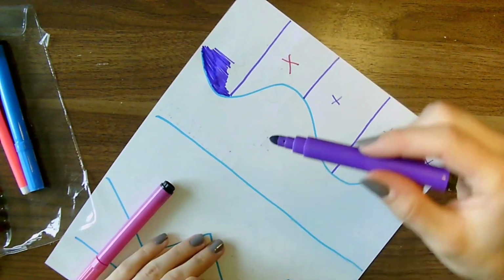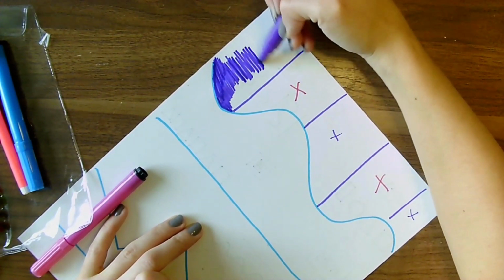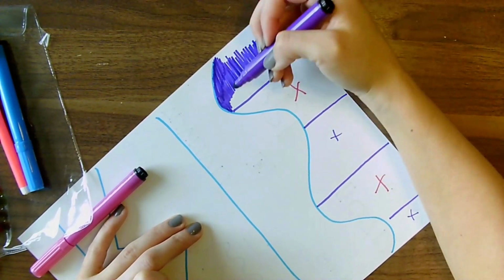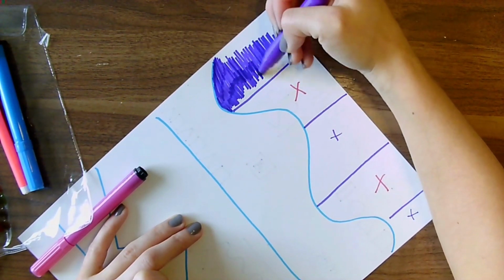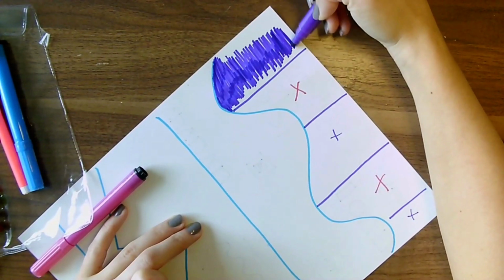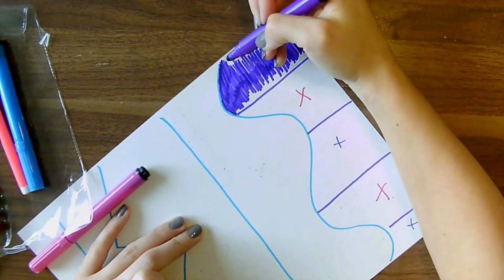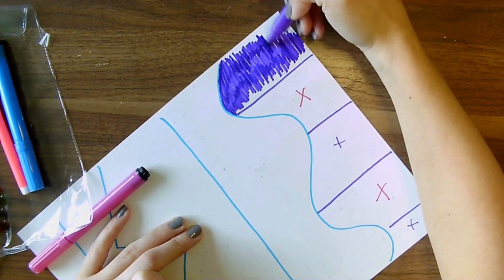So again, it's creating that idea of doing a pattern. So purple, pink, purple, pink, purple. And you don't have to use these colors. You can use 2 colors that you prefer. But whatever you choose, please make sure you choose bright colors. Make sure that they are possibly one darker, one lighter. And please make sure that you are coloring in neatly.